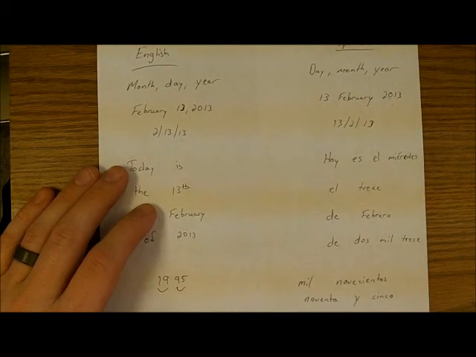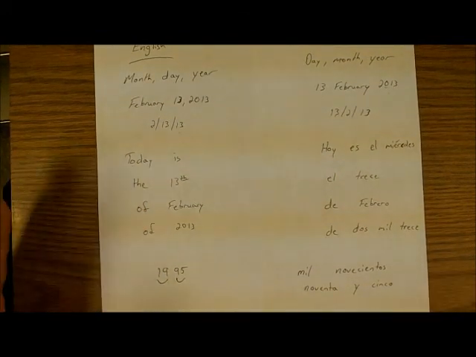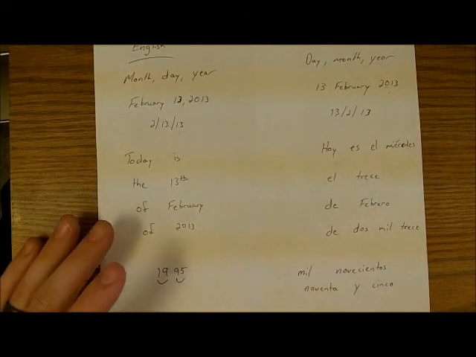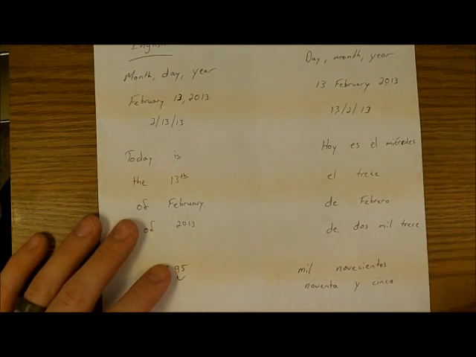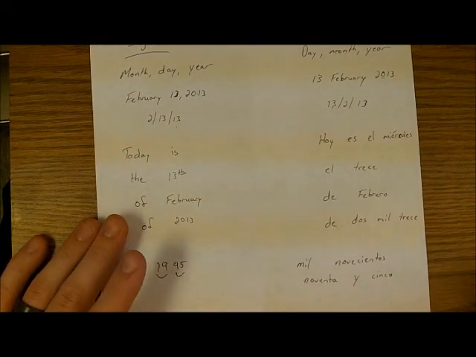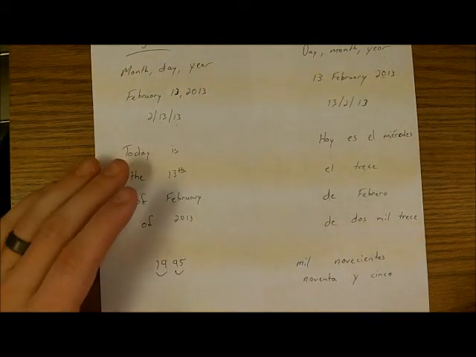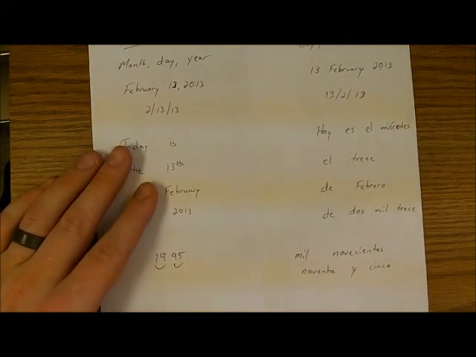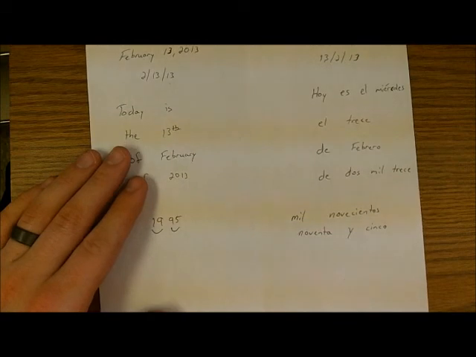Now, the other aspect we have to cover is what if the date we're talking about is not today? So what we have to do then is the simple thing of taking off the hoy es. For example, if we want to talk about Christmas in 2013, we all know that Christmas is the 25th of December.